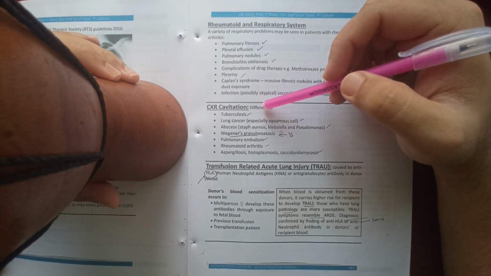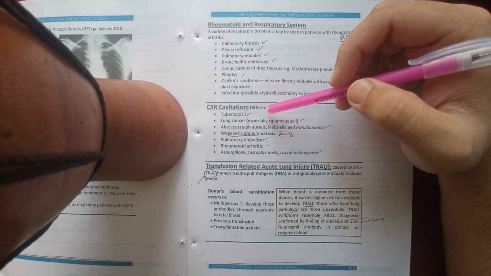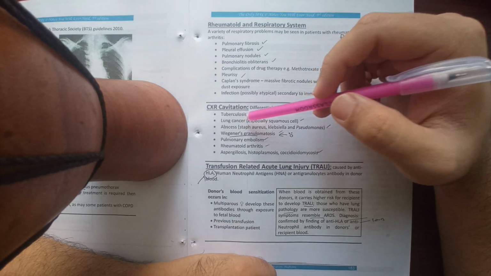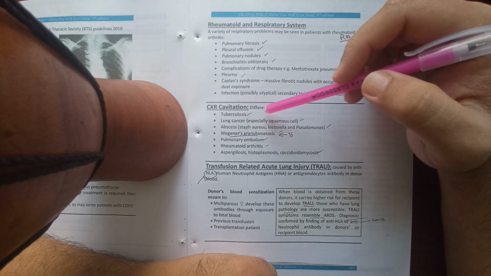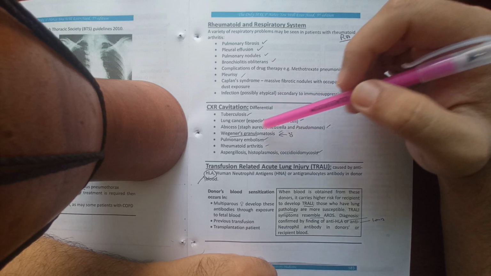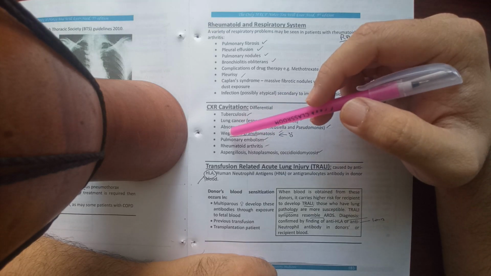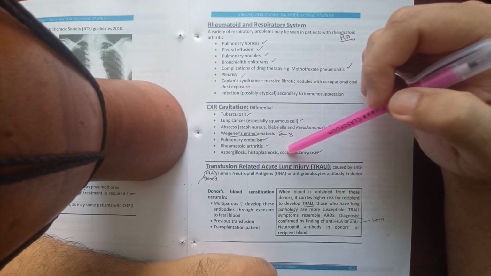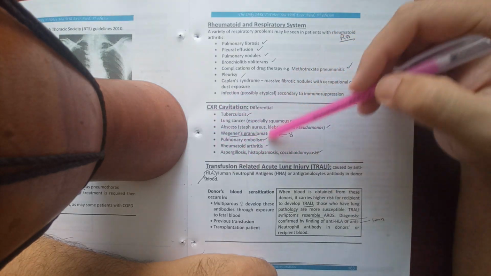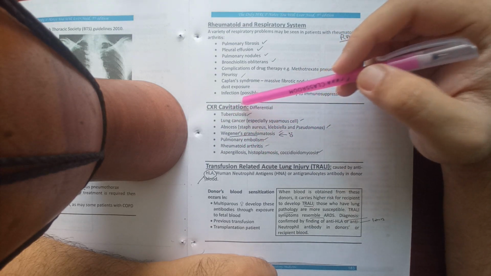Chest X-ray cavitation differentials: tuberculosis, lung cancer, especially squamous cell carcinoma, abscess with Staph aureus, Klebsiella or Pseudomonas, Wegener's granulomatosis, pulmonary embolism, rheumatoid arthritis, aspergillosis, histoplasmosis, coccidioidomycosis. All this can cause cavitation.